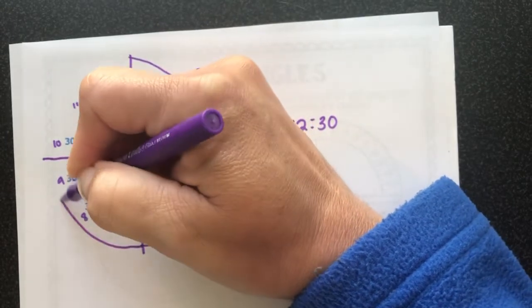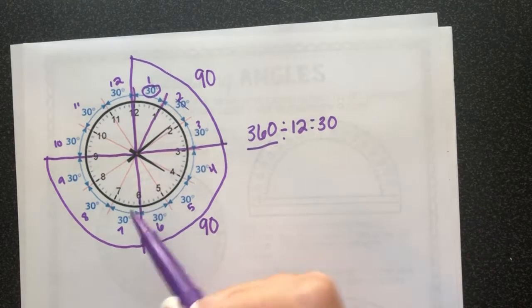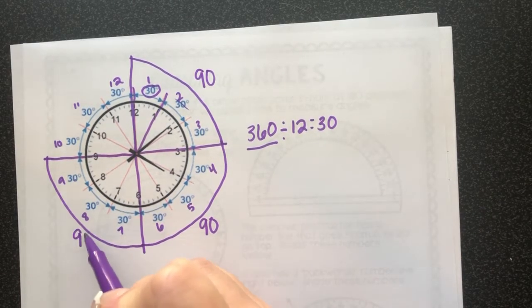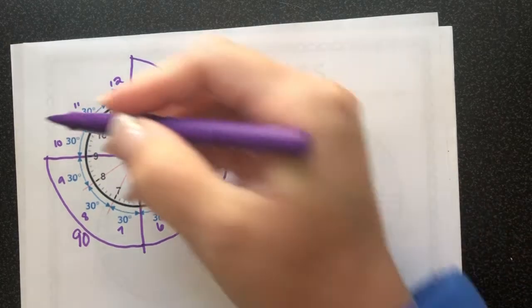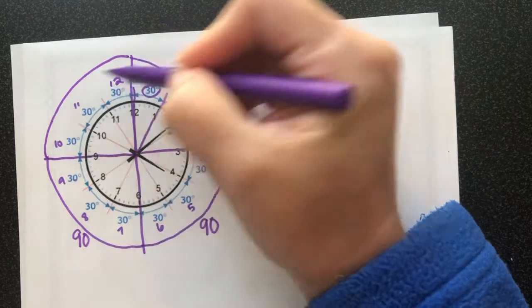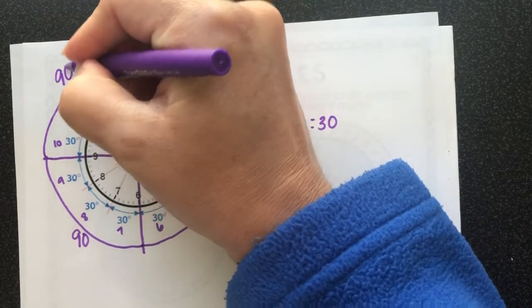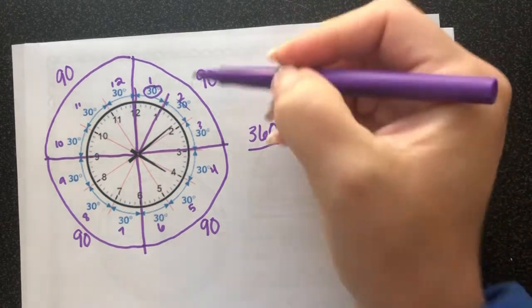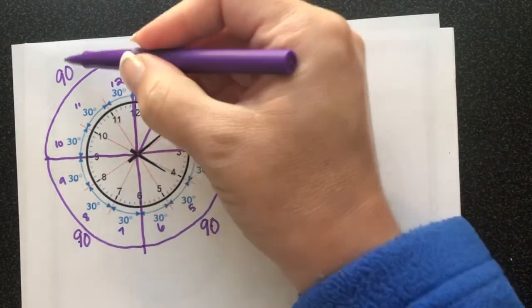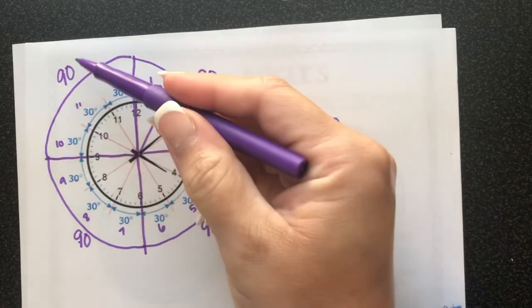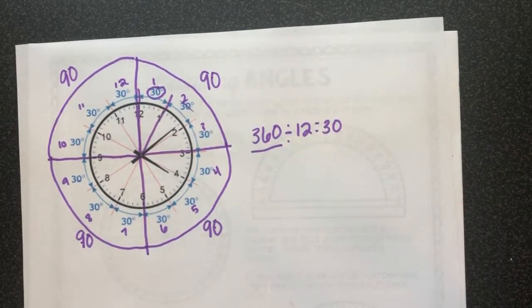Now let's take care of the next quarter of an hour. Again, I have 30, 60, 90 degrees in that quarter of an hour. Then let's follow it up with the last quarter, which is another 90 degrees. If I add 90 plus 90 plus 90 plus 90, or multiply 90 times 4, that would give me the full 360 degrees.